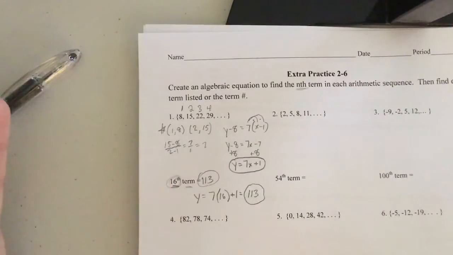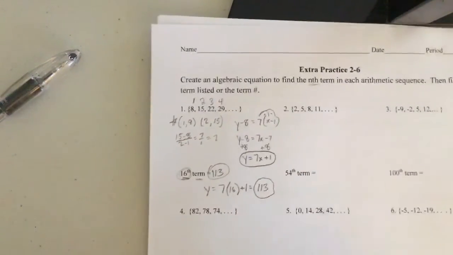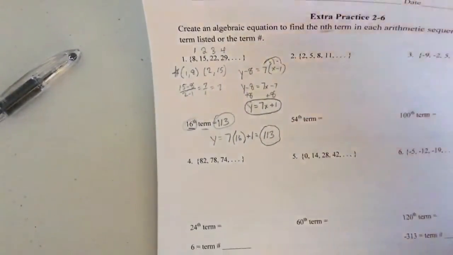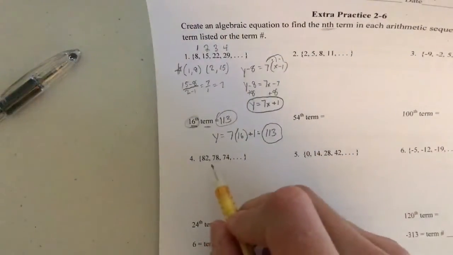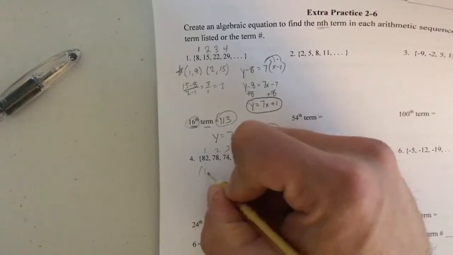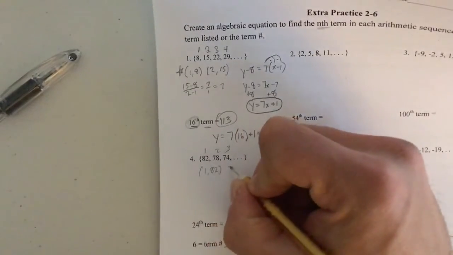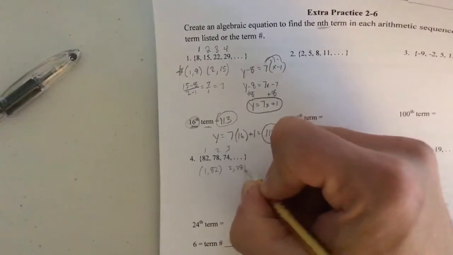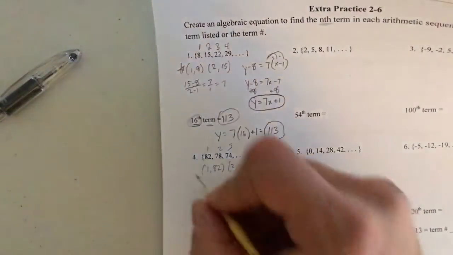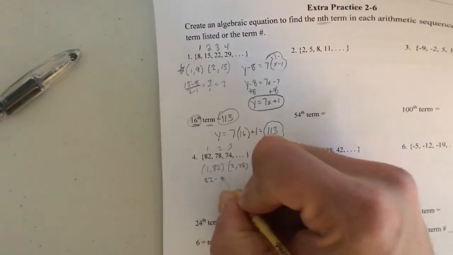The other one that we're going to do, number 4 here, same idea. It's just our pattern's going down, so I'm going to go a little faster. I hope that's okay, because we really want to get to what do we do if we have a y substitution. So once again, I have a sequence. I'm going to label it 1, 2, 3. Then I have 2 points, (1, 82) and (2, 78). Sure, it looks like my pattern's going down. Specifically, it looks like it's going down by 4. Let's check our slope and make sure it checks out.